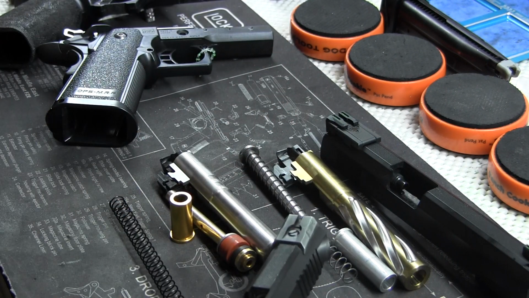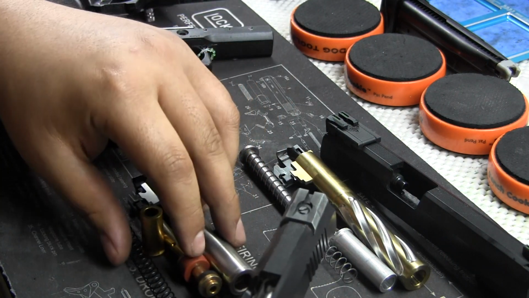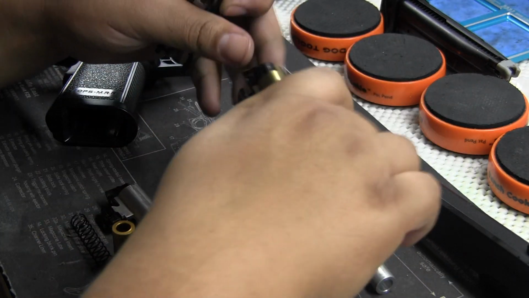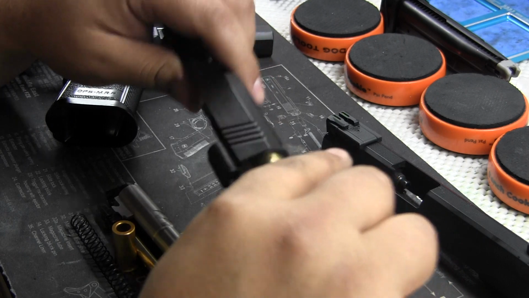Now, here's what I'm talking about being cheap. If you don't want to do any of that, and you have a 5.1, you can just stick your 5.1 outer barrel in here.